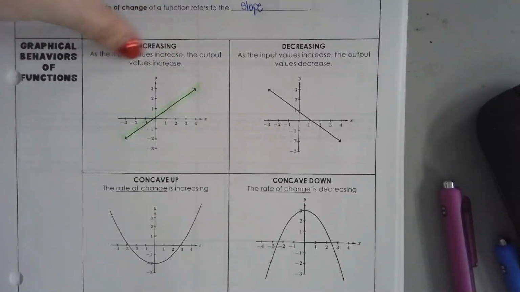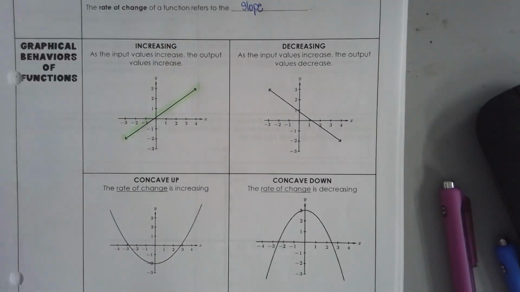Inputs are your what? X's. So as your X's get bigger, the outputs or the Y's get bigger. So as you move to the right of the graph, your X's are getting bigger. You have to think of this as your number line. As your X's get bigger, your Y's get bigger. That means that is increasing.